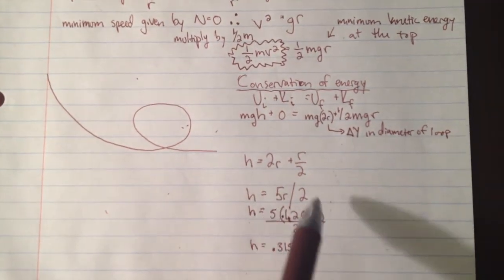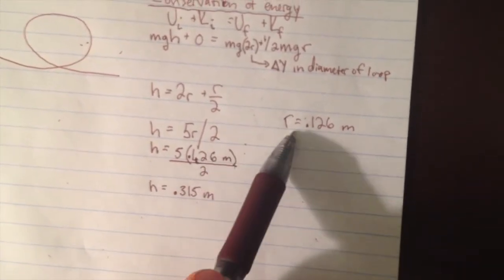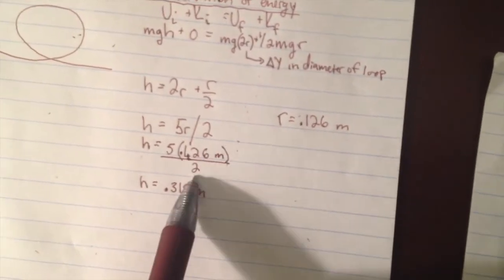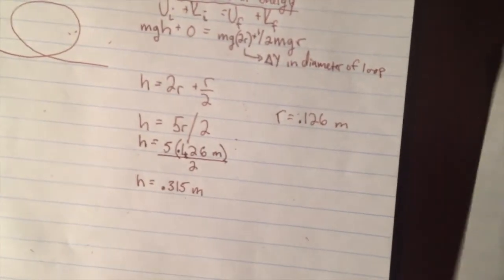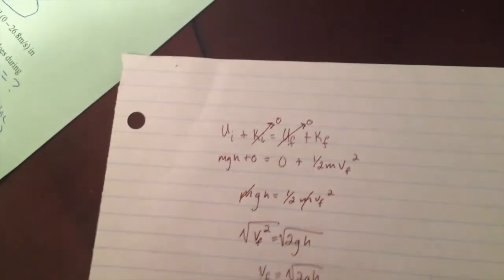We do some adding, and now we plug and chug into the equation. We plug in our radius, which we measured, is 0.126 meters, plug that in, and we get 0.315 meters. Now to find the final velocity.